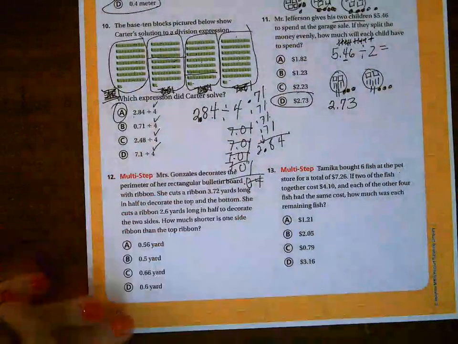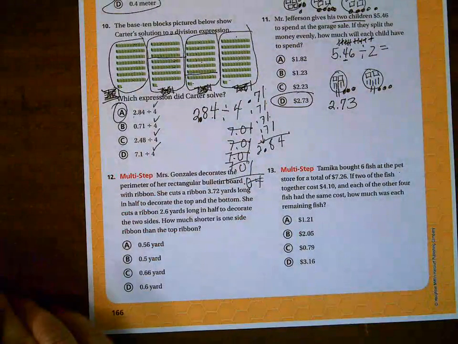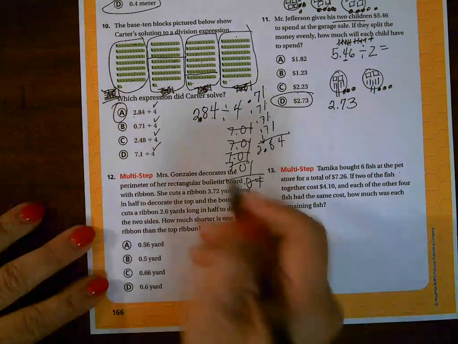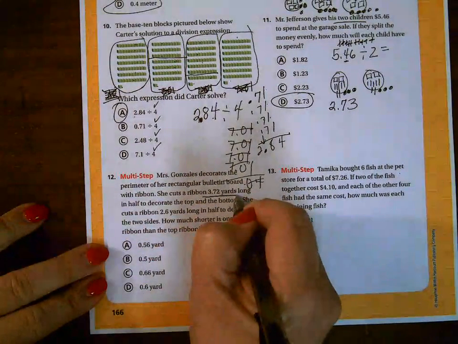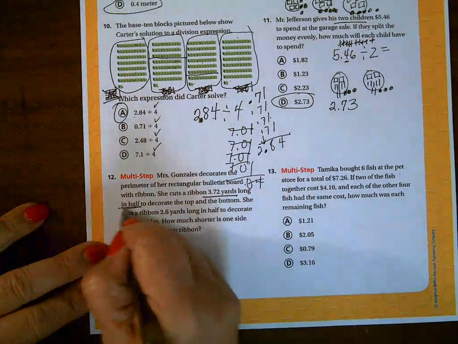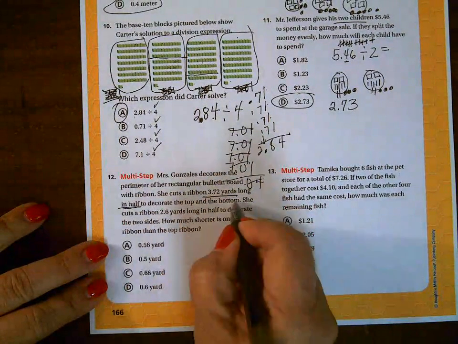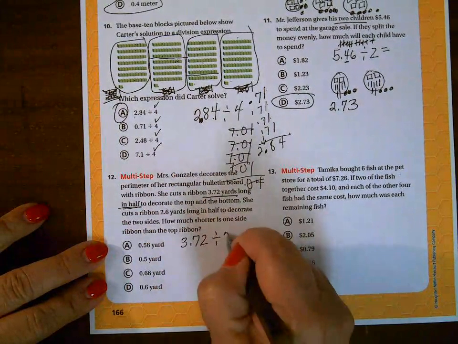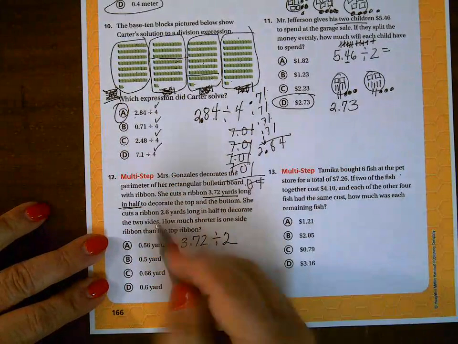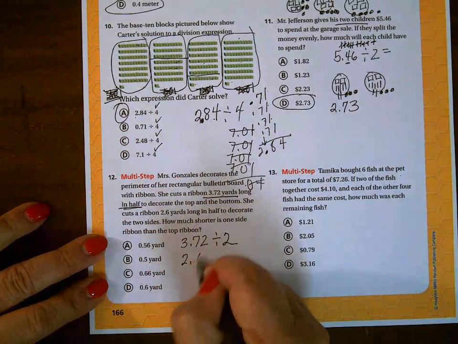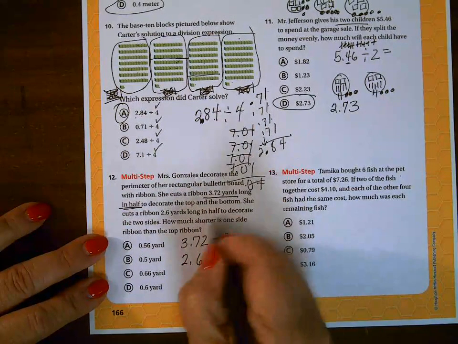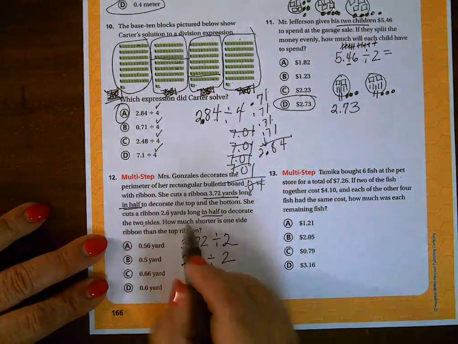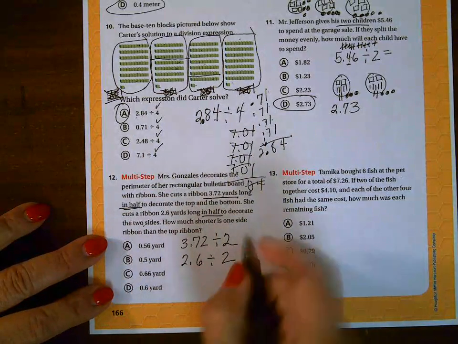So Mrs. Gonzalez decorates the perimeter of the rectangular bulletin board. Guys, that's like what I have the green border on inside the classroom. Now she cuts a ribbon that's 3 and 72 hundredths yards long in half to decorate the top and the bottom. So 3 and 72 hundredths divided in half means 2. And then she cuts a ribbon 2 and 6/10 yards long in half to decorate the other 2 sides. So how much shorter is one side of ribbon than the other?